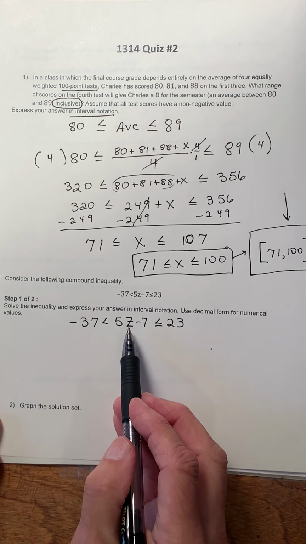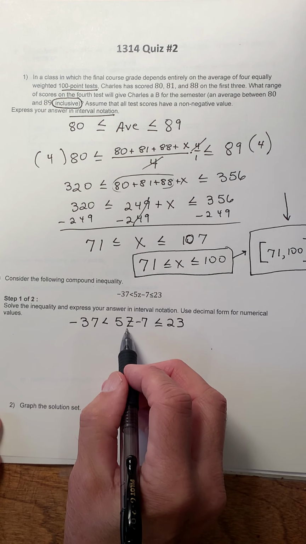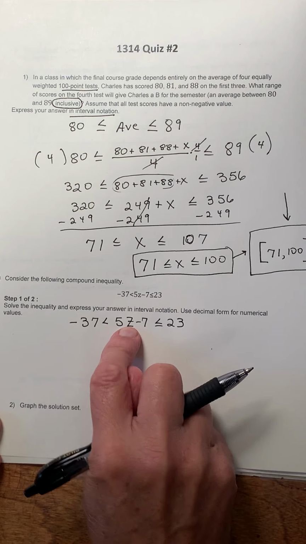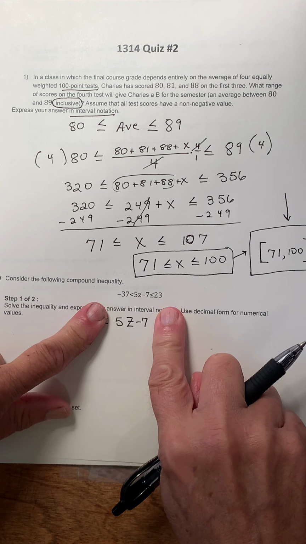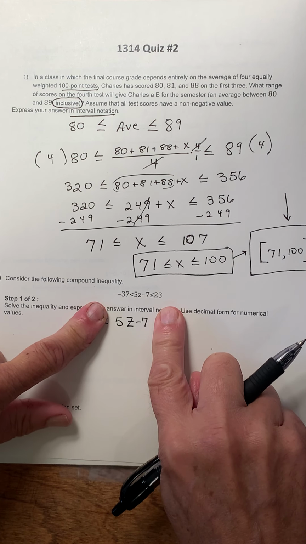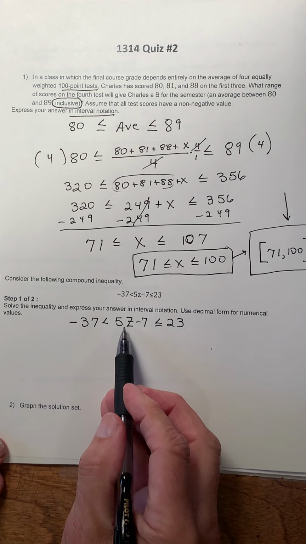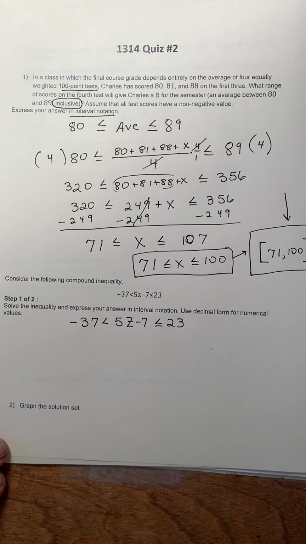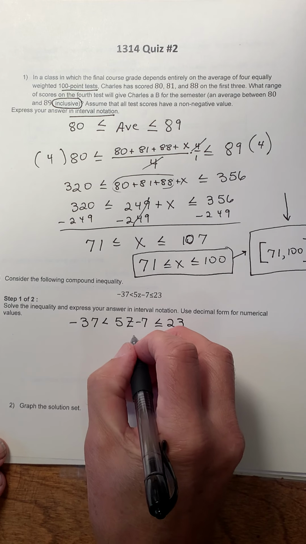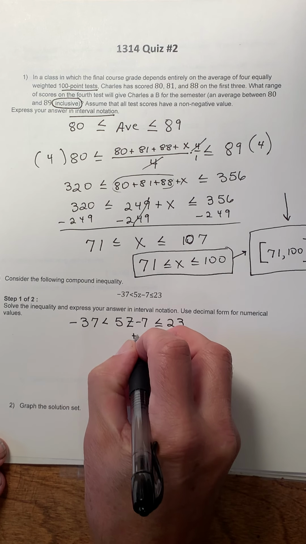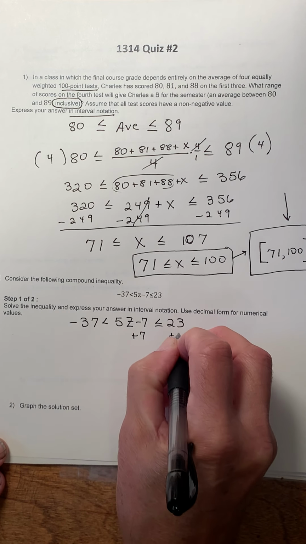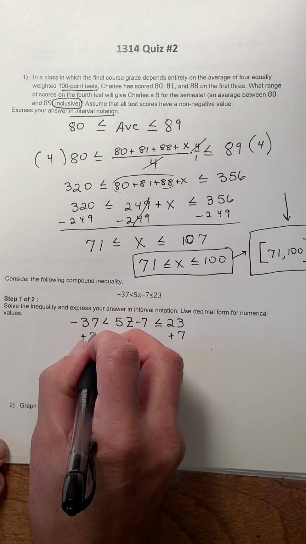When you have a compound inequality, your variable will always be in the middle. So this is what I need to focus on. I need to get this part of the double inequality to just plain old z, just z by itself. Right now I have 5z and a minus 7. So first thing I'm going to do is eliminate that minus 7 by adding 7 to all parts.